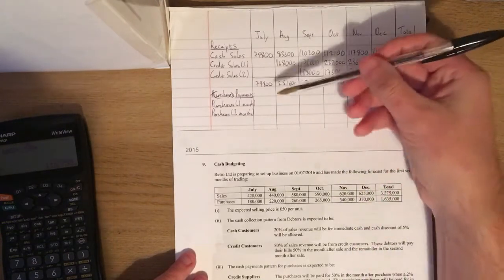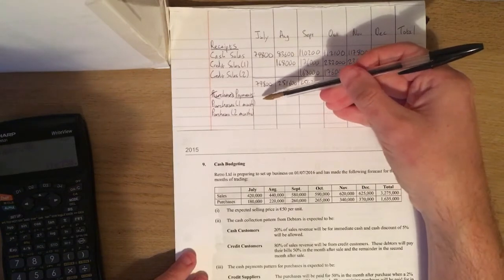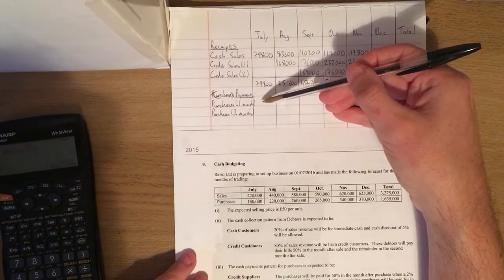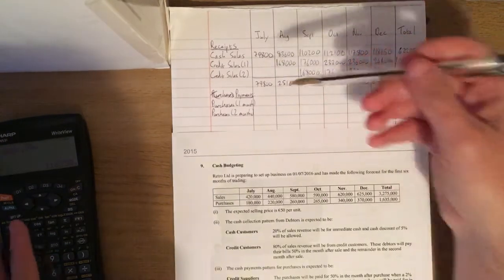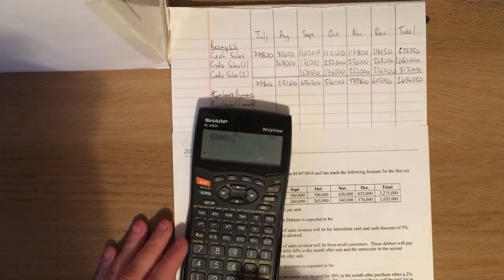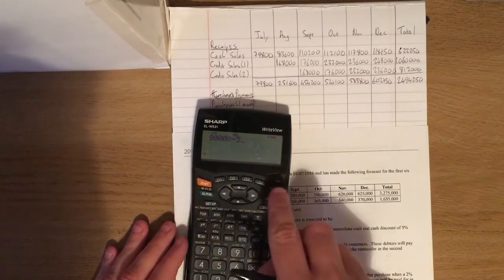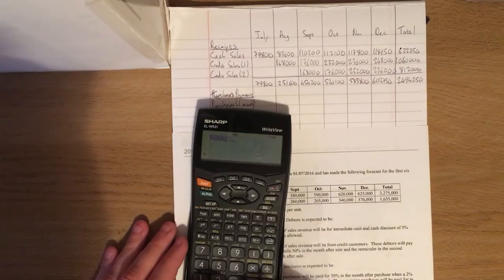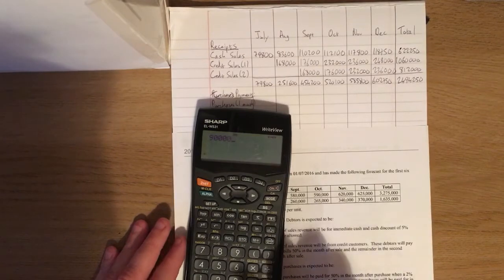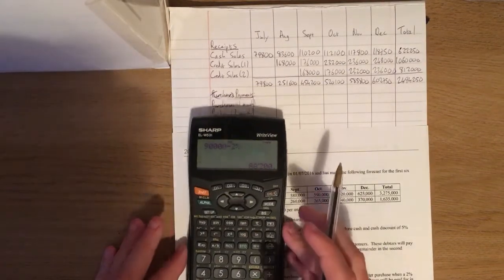So 180,000 in July, 50% of that is 90,000, and then take away your 2% discount here. So 50% of the 180 is 90,000, take away 2% is 88,200.